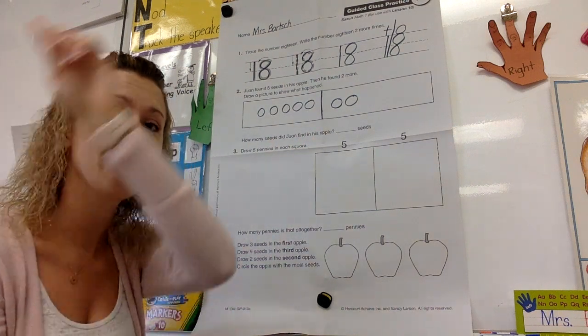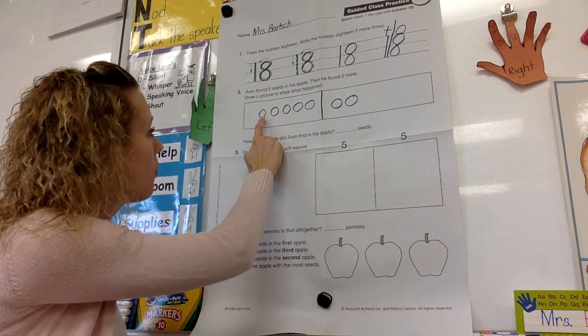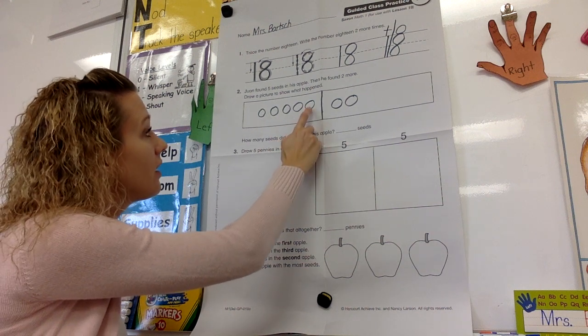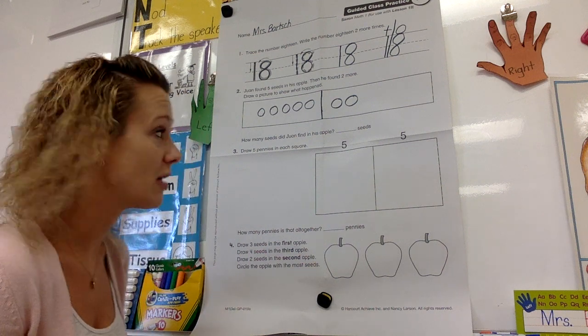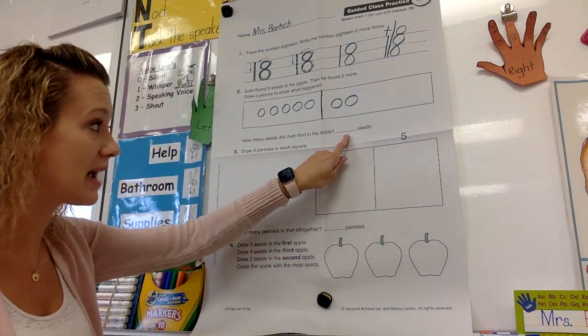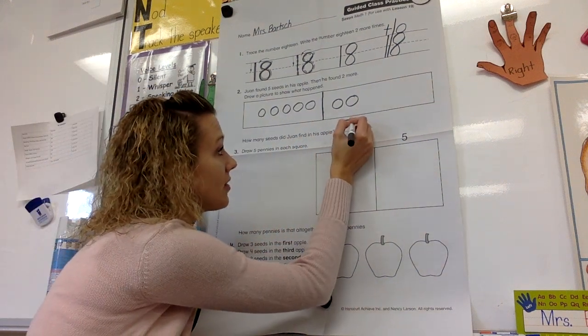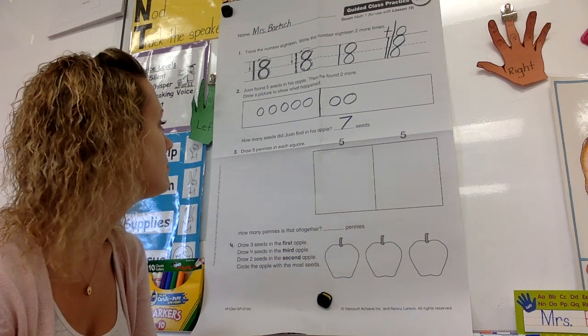So now we need to count them all. So count them all with me. Ready, set, go. 1, 2, 3, 4, 5, 6, 7. I hope you touched your paper and counted. 7 seeds. So on this little line, we need to write the number 7. So take your pencil, write the number 7. Make sure it sits on that line and park your pencil.